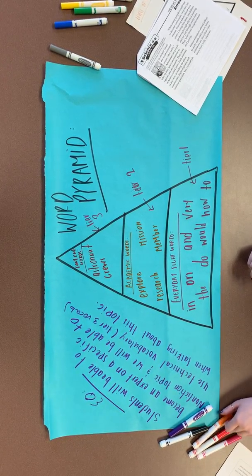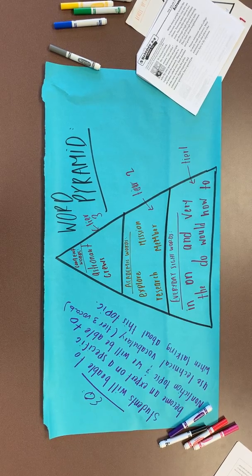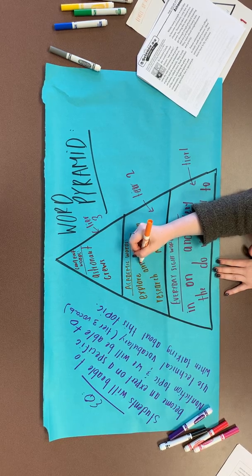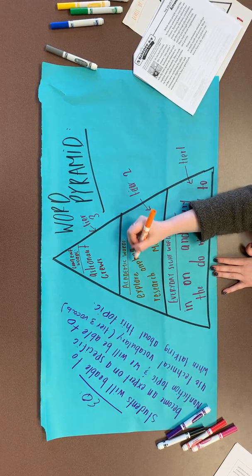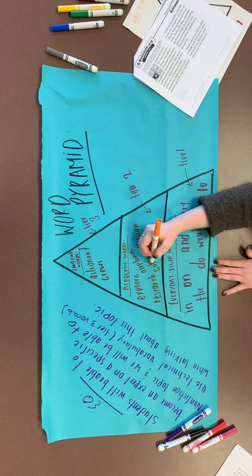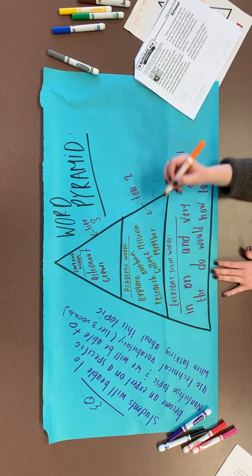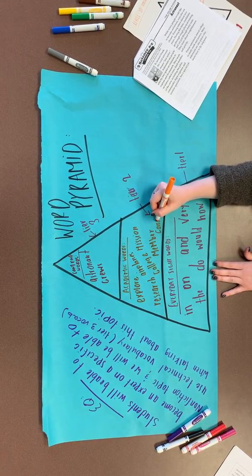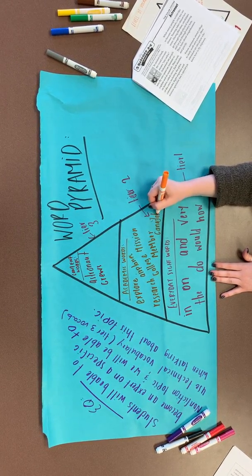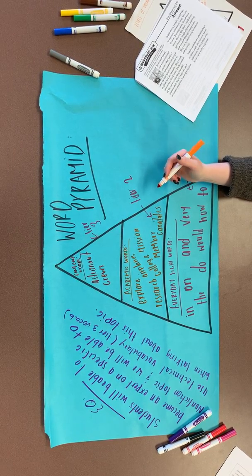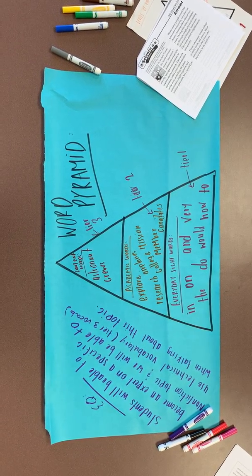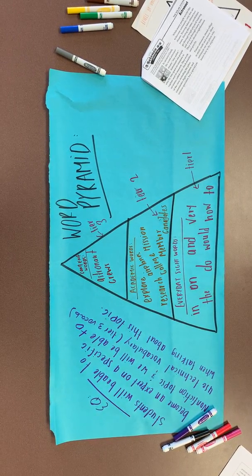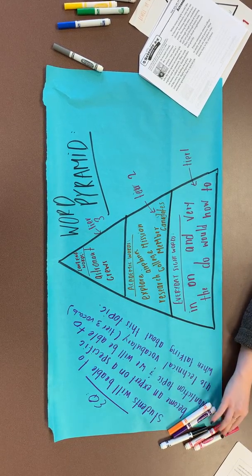So some of our Tier 2 words are airplanes, college, and candidates. Candidates would be a Tier 2 word because we use the word candidates in several other content areas such as politics and maybe a school candidate. There's just many ways to use that word.